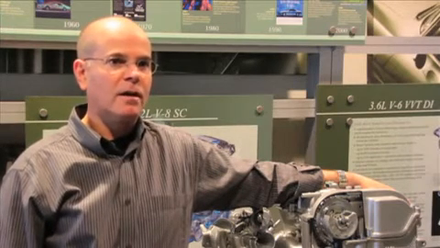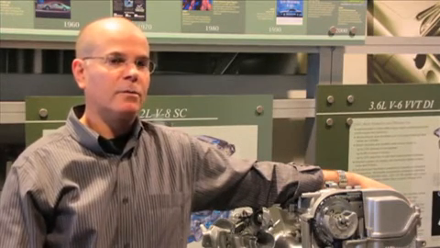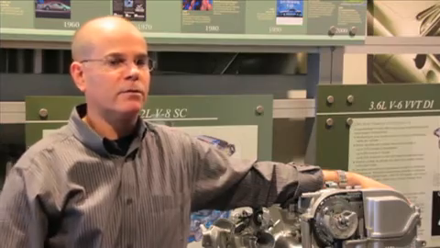Power and torque would be one. The other is emissions constituents, and the final one is a fuel economy improver.